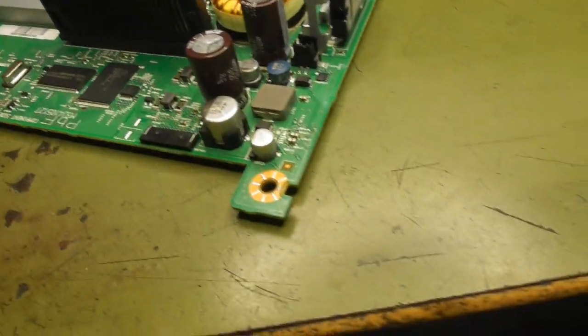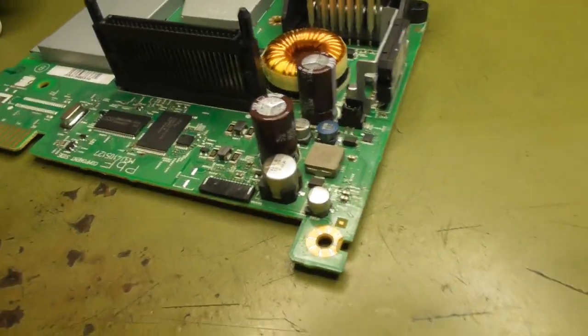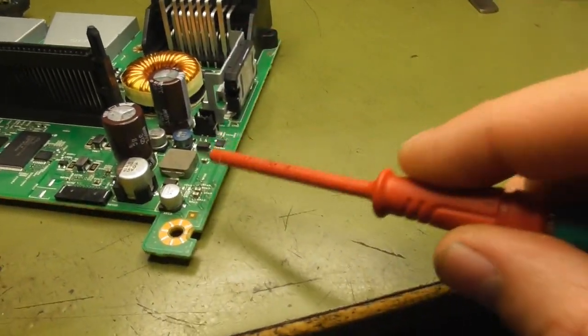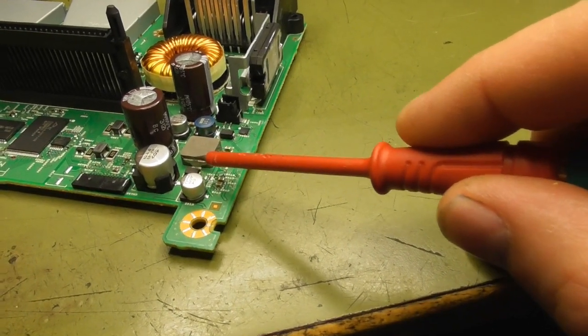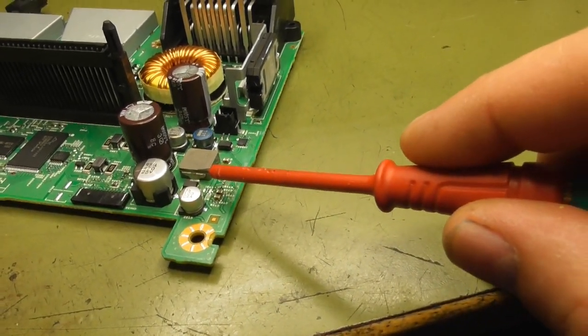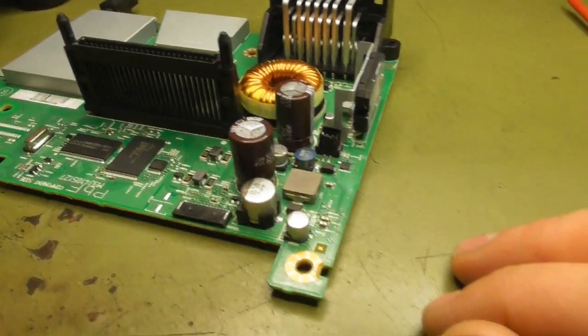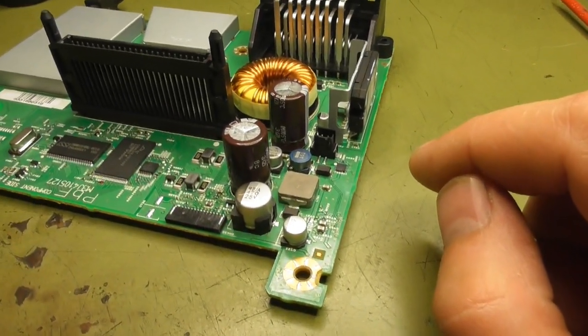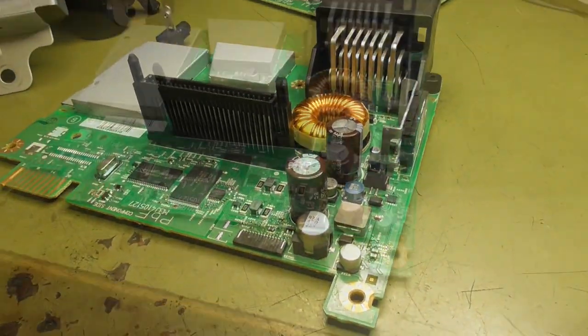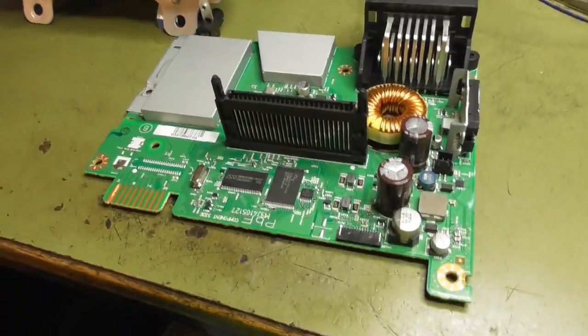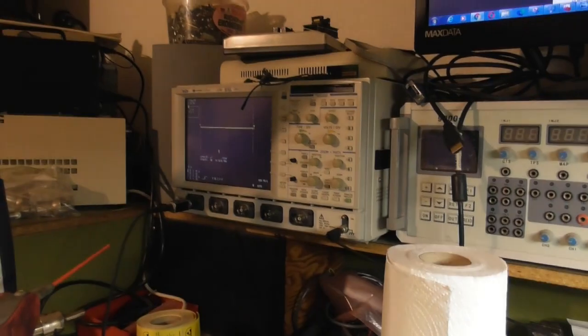I don't know yet. I will solder a wire here and see if any part becomes hot. Yes, I do this next. By the way, let's see if there is any action on the scope.